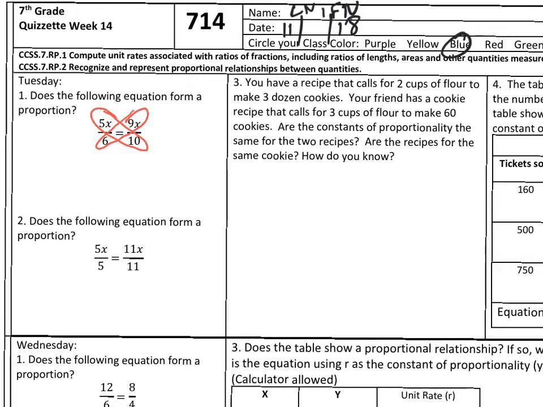5x times 10. 5 times 10 is 50. Keep the variable. 50x equals 9 times 6. You already know that. 54. Make sure you keep the variable. 54x. And we're just going to put a question mark on top of this equal sign, because really we're trying to see if they're equal. We're not saying that they're equal right away. So just by reading this statement, 50x equals 54x, is that true or is that false? Clearly, that's false. They're not equal.